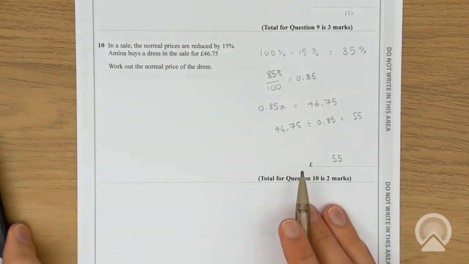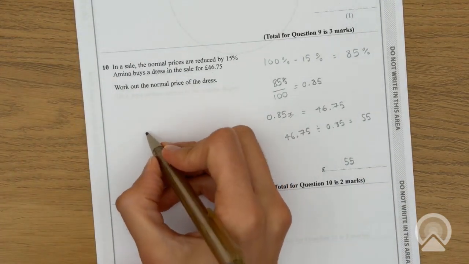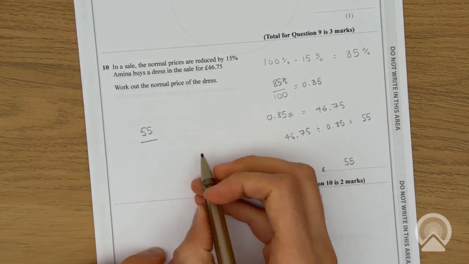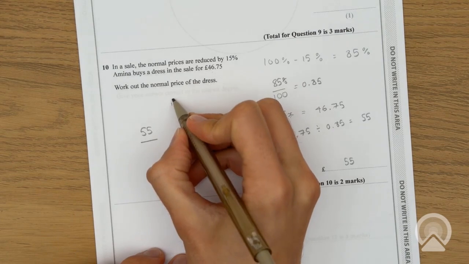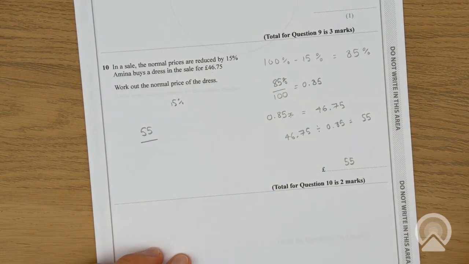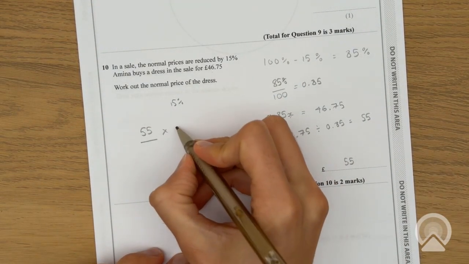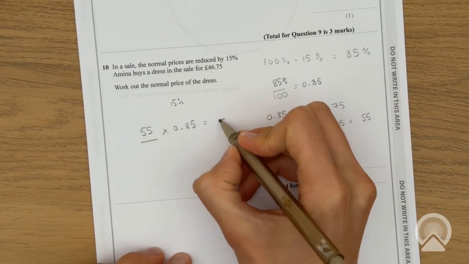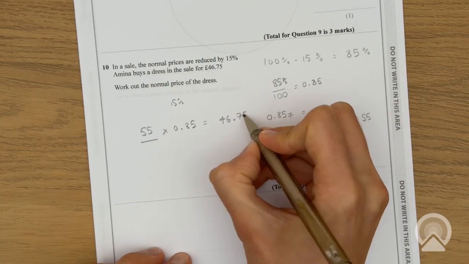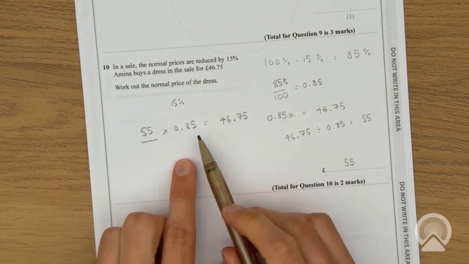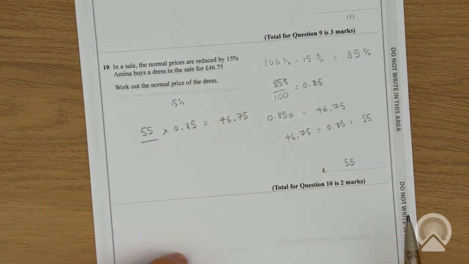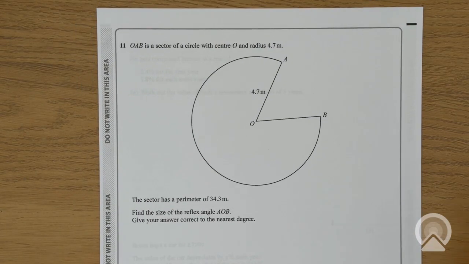Now I know that could seem a bit complicated, but if we do it the other way around and say, I've got a dress for £55 and I want to reduce it by 15%, then we would do times 0.85, and that would equal £46.75. So we're just doing this, but without this value. And we get 55.